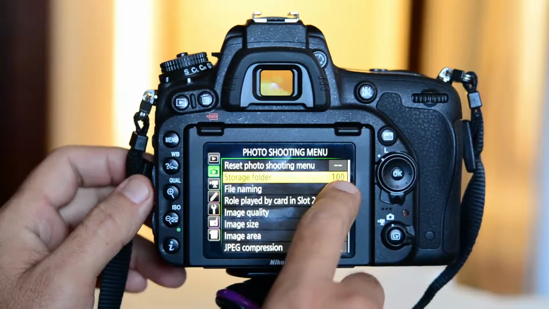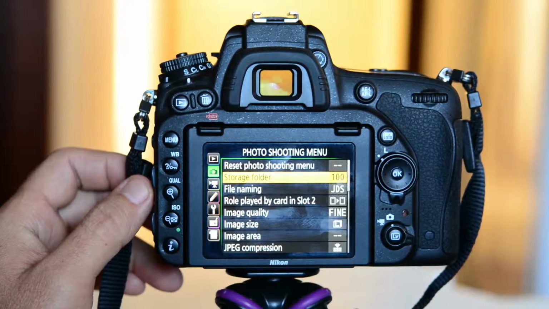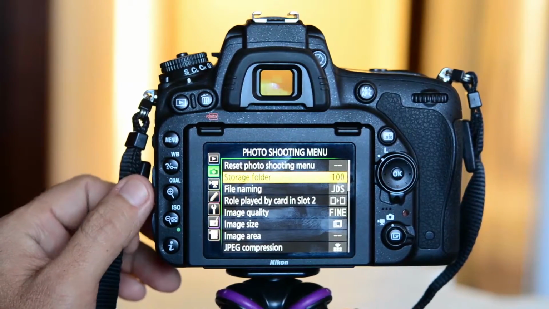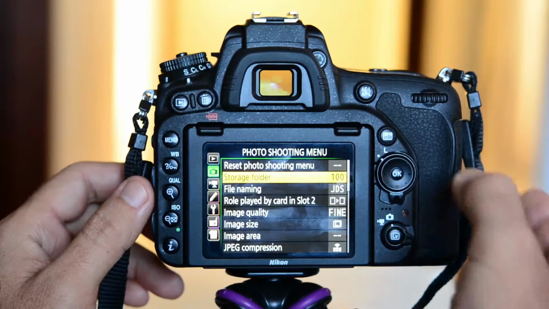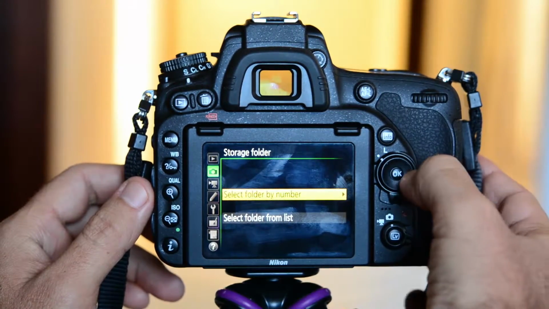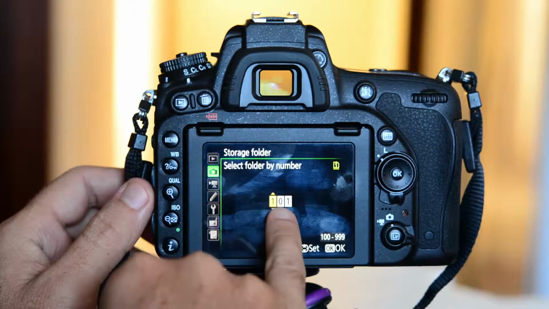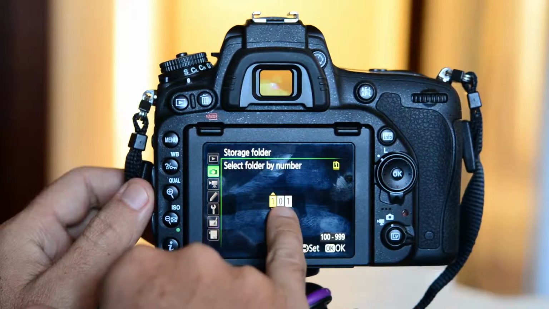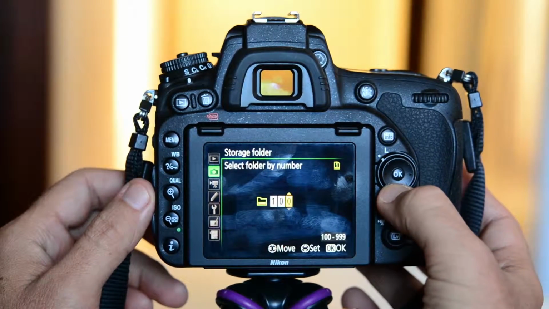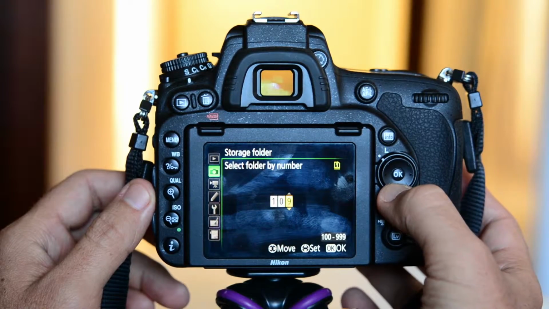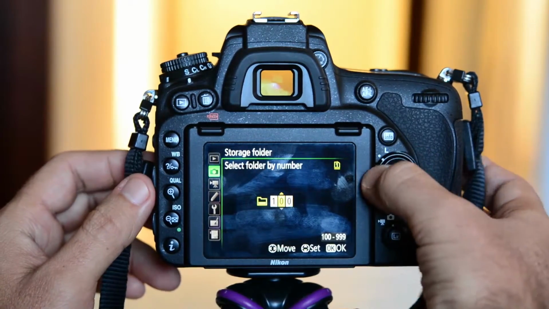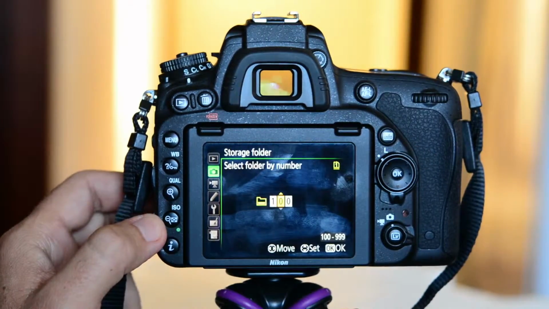Storage folder. You can see here that it is number 100. It means that all the pictures and all the videos are being recorded to folder 100. But if you press OK, you can select folder by number and you can create more folders. For example, now I have folder 101. And if I go, for example, I want to create folder 109, and then I will have different folders in the camera.